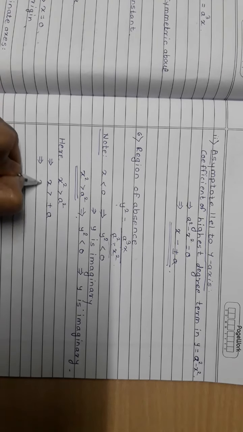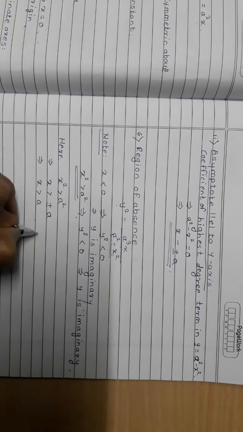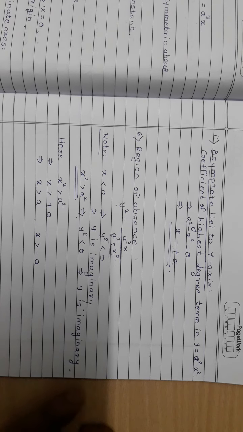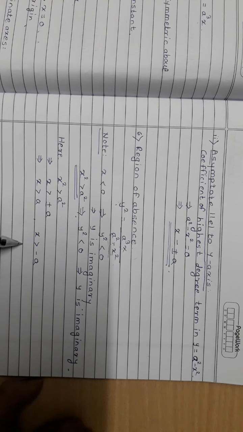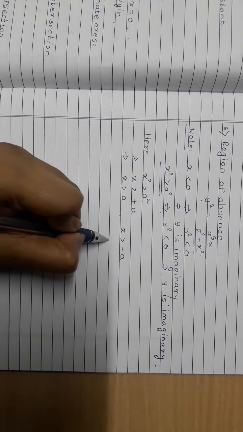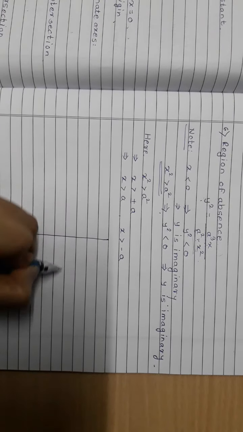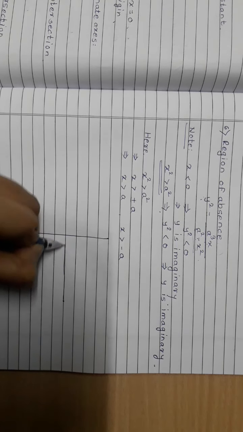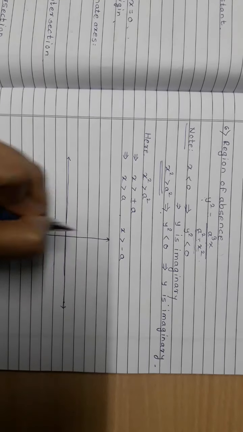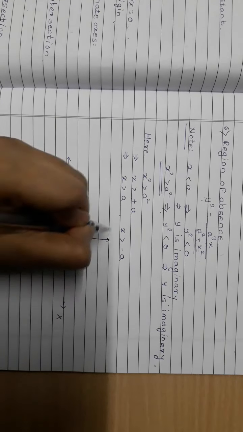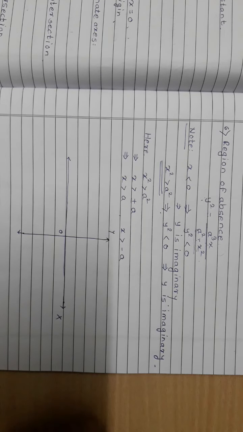So what is it? x must be greater than a and x must be greater than minus a. So what is the region to skip here? Let's try to draw it. Right? Now what is the region?